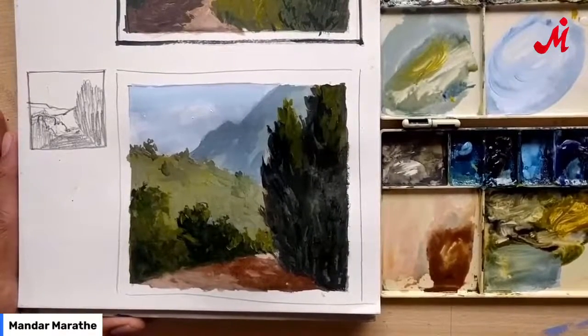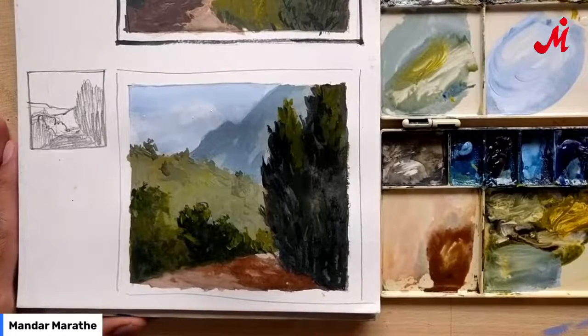And now let me come back to the road. Slightly dry now.